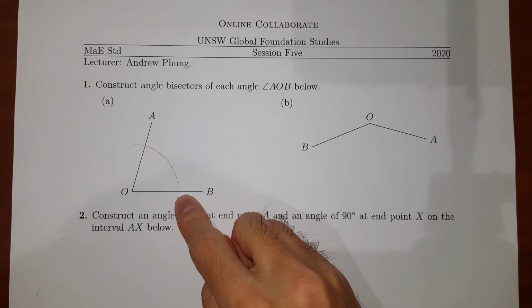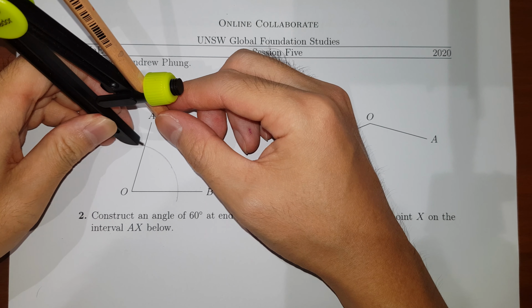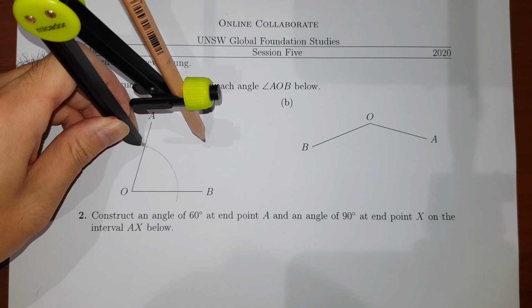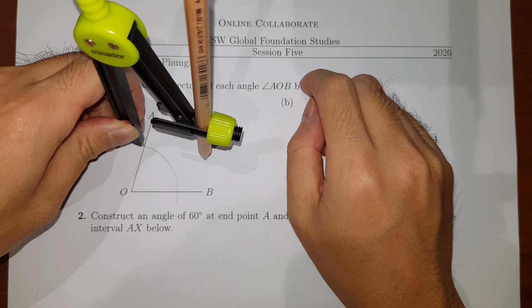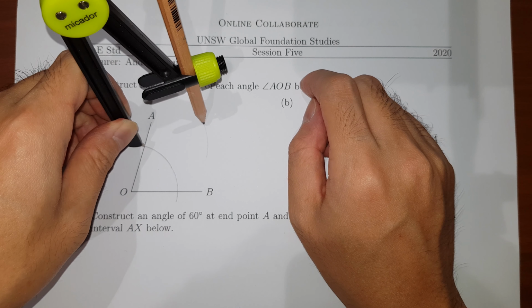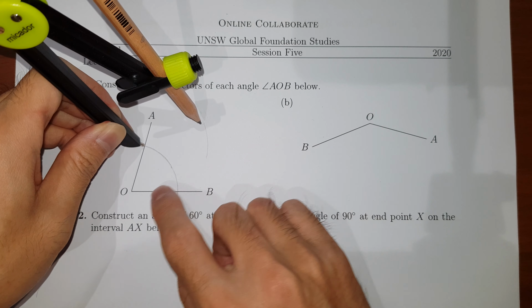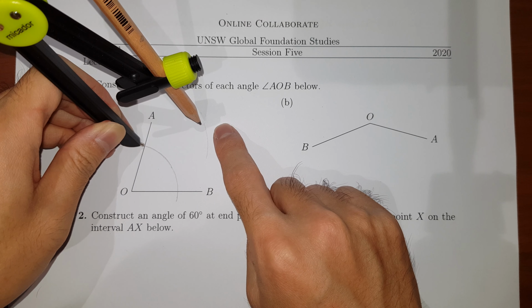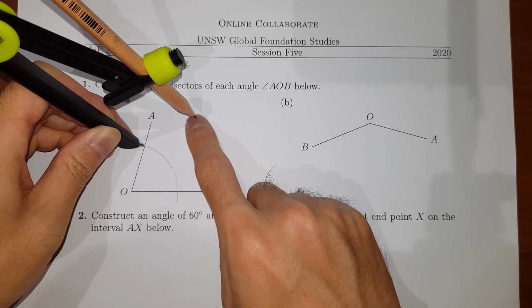Now from these 2 points, I want to draw an arc. And I want these arcs that I draw from those 2 points to intersect. Now you can open it or close it as much as you want. I might open it a little bit more so you can see what's happening. So I draw an arc up here where I think the angle is going to be in half when they intersect. So we know if we draw a line out, the halfway point is somewhere here. So I want the arc to go to that point.